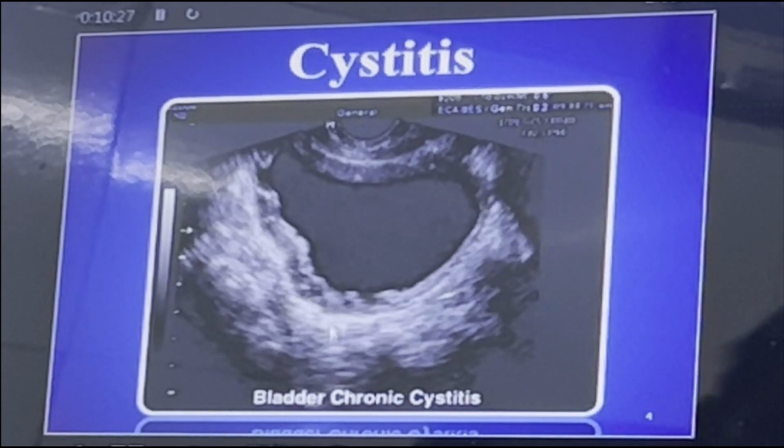See this picture here. What you see is thickening of the urinary bladder. The bladder wall is very thick. The urinary bladder may become small and atrophied due to infection.